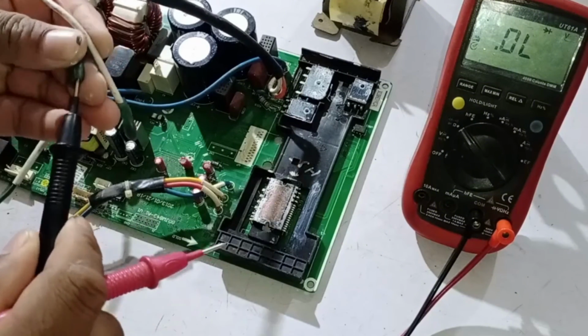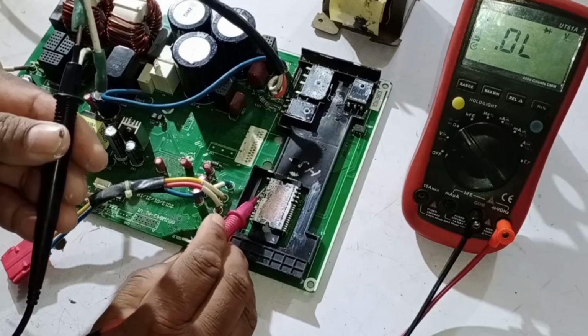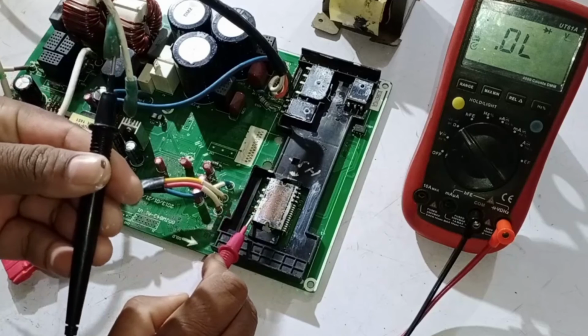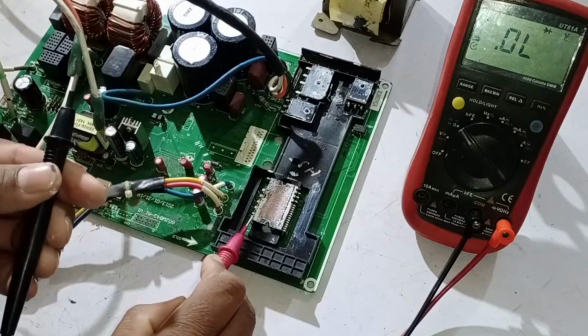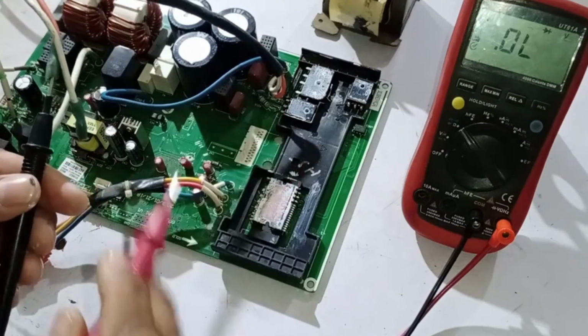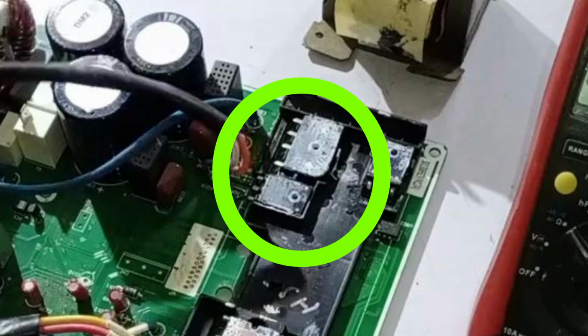Now connect the black probe to the other wire and check it again with the IPM. This time, there should be no value showing on the multimeter, indicating that the system is perfectly fine and working correctly. However, if you get a 0 reading, it means either the IGBT or the diode is short-circuited in the system. In that case, you'll need to check both components to fix the HC error in the AC.